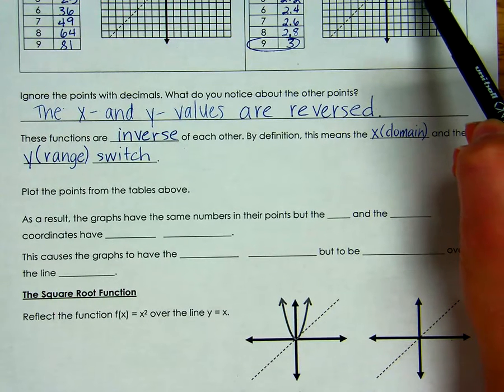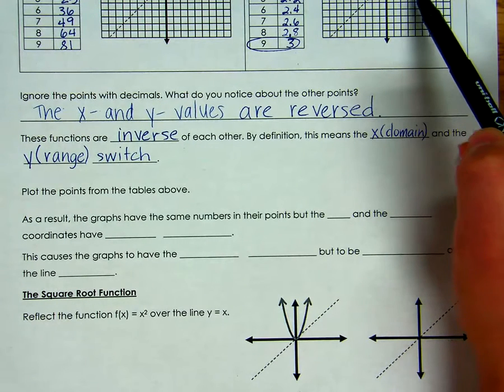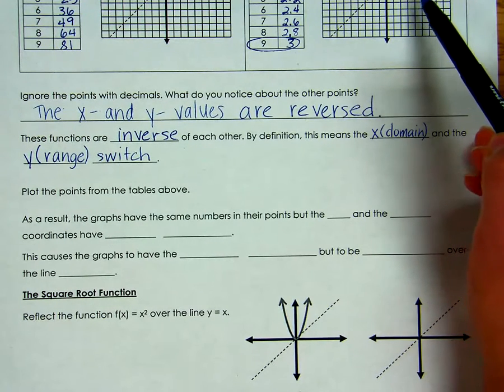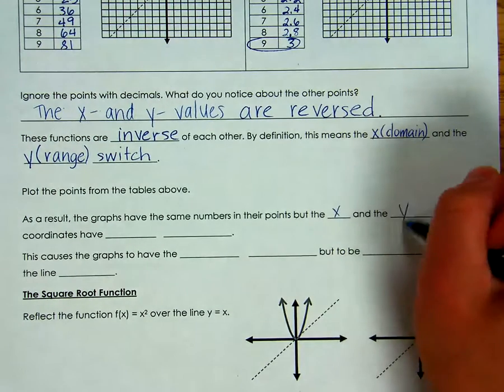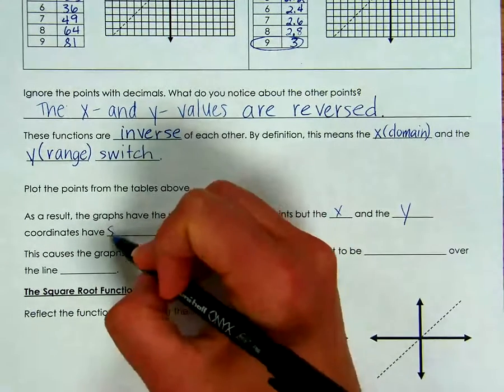So if you can think about that a little bit more, you're just looking at how the patterns that we use to graph quadratics are still going to be able to be used. They're just going to have to be switched. As a result, the graphs have the same numbers in their points, but the x and the y coordinates have switched places.